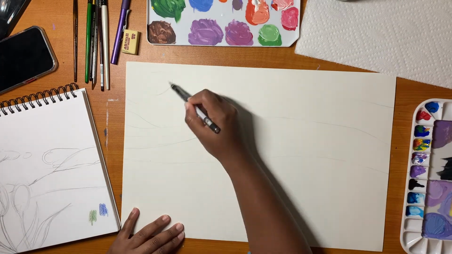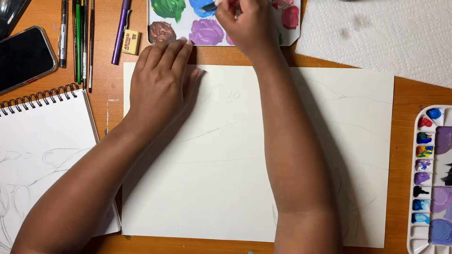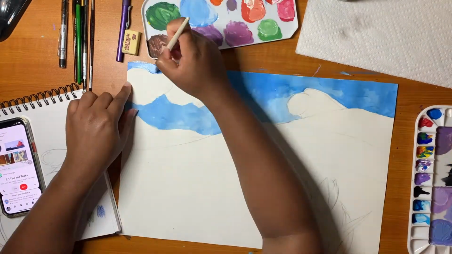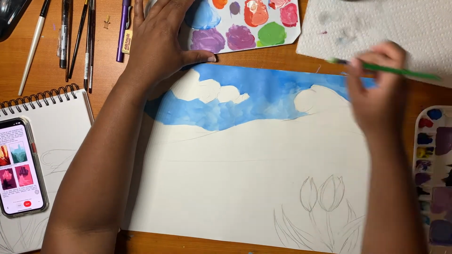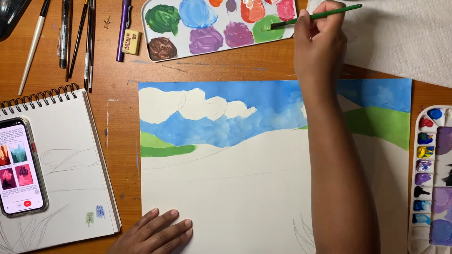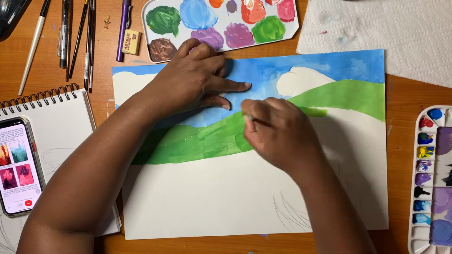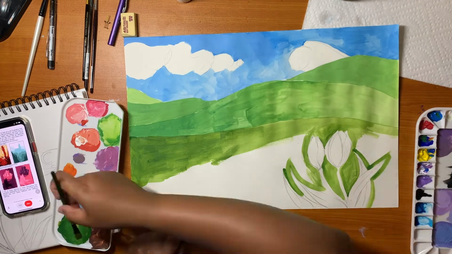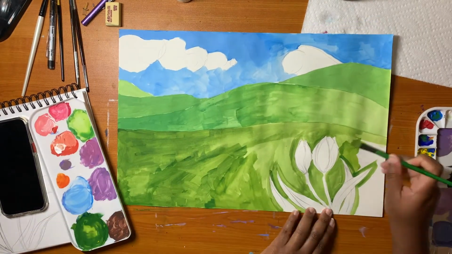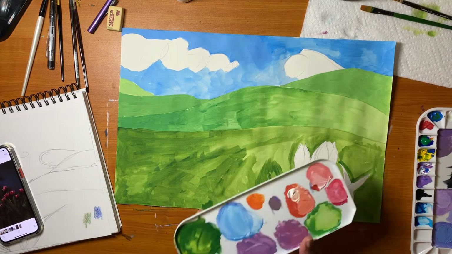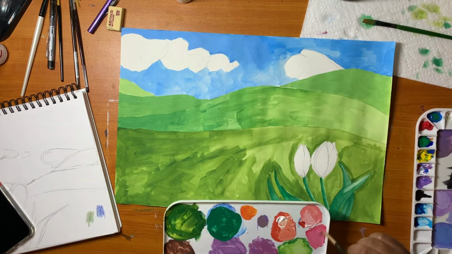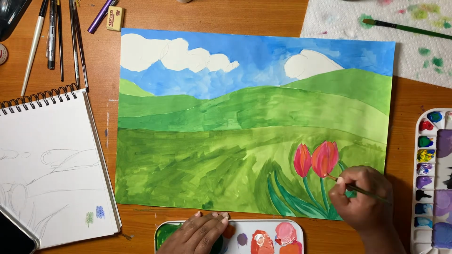Assignment 1. Create a landscape drawing with close-up shapes close to the bottom of the page. Assignment 2.